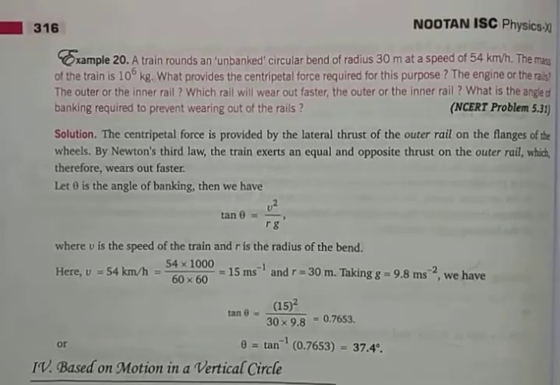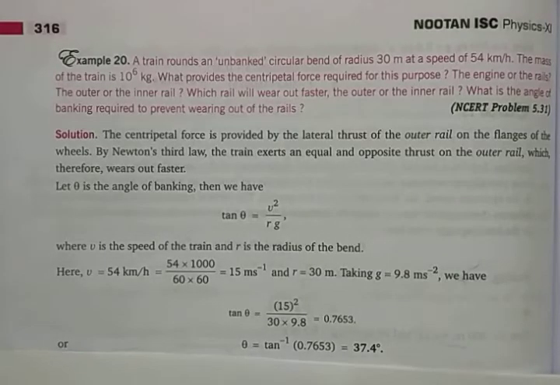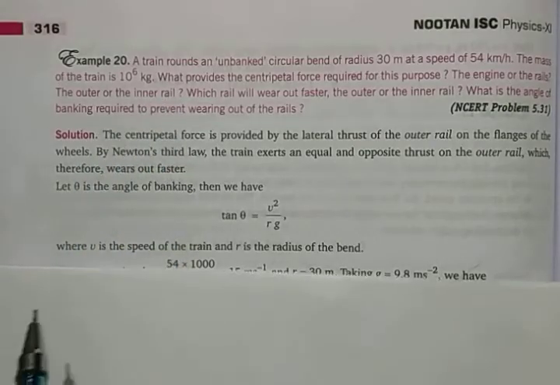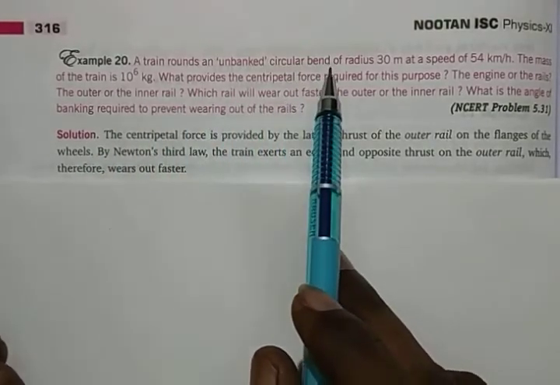Okay, the last question talks about which vehicle is moving. We saw a cycle, we saw a car, we saw an aircraft. One thing is missing: the train. Now train is also here. A train rounds an unbanked curved circular bend.